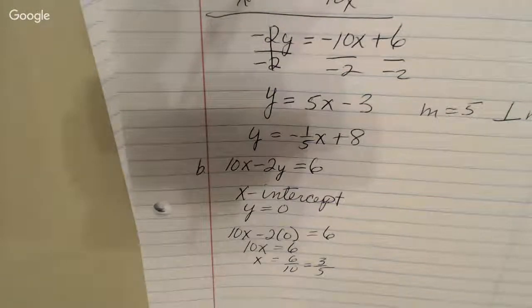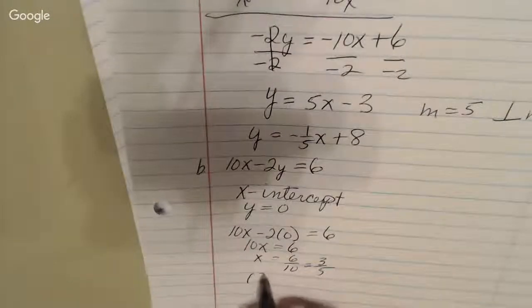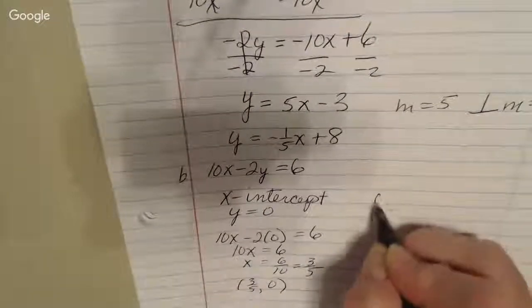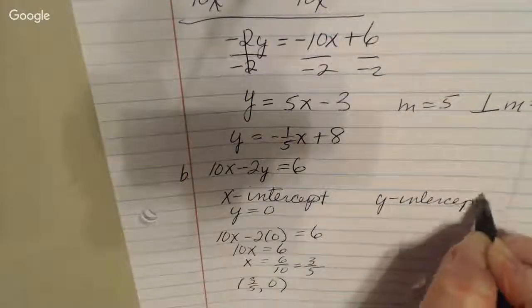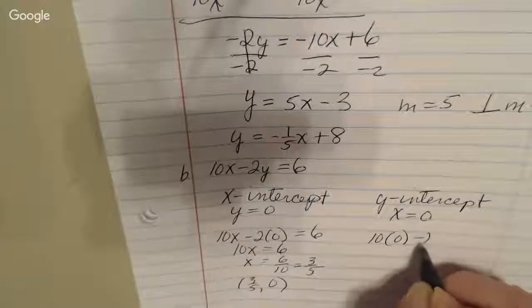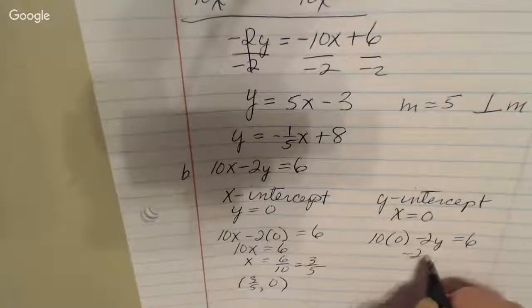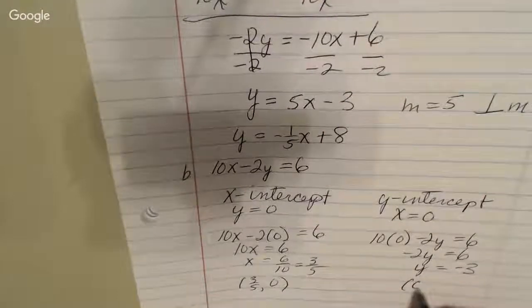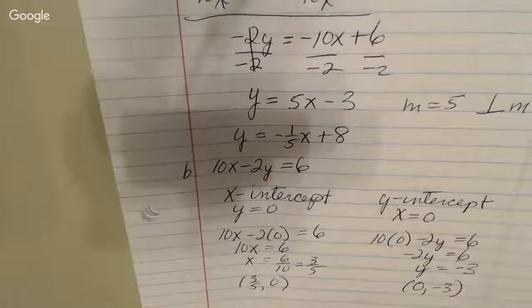Okay, so that's your x-intercept. And written as an ordered pair, you would have 3 over 5, 0, because 0 is what you put in for y. Well, to do your y-intercept, you're always going to put in x equals 0. So we're going to put in 0 for x and solve for y. So we get negative 2y equals 6, so y equals negative 3. And my ordered pair for that would be 0, negative 3. And so that is 3b. So we need to go to 3c now.